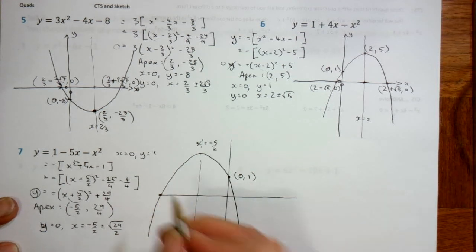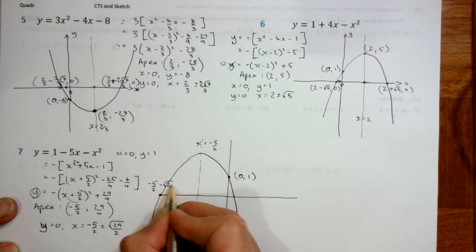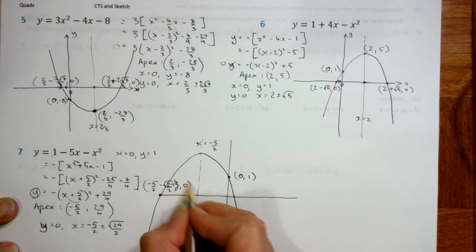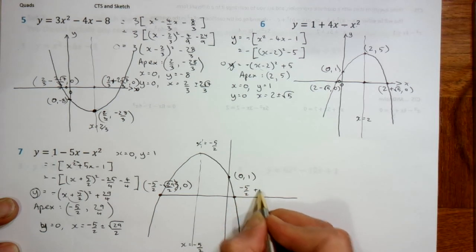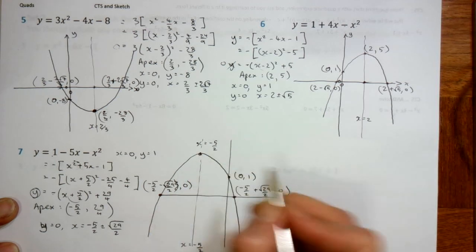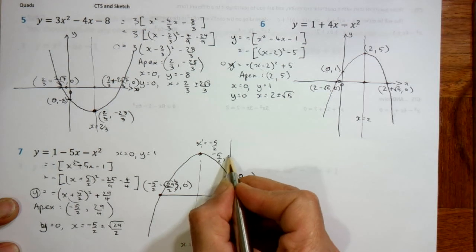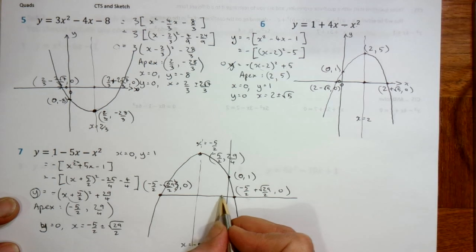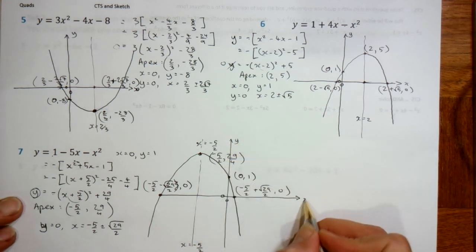So this x value here is minus 5 over 2, take away root 29 over 2, comma 0. This one here is minus 5 over 2, plus root 29 over 2, comma 0, and that apex is minus 5 over 2, comma 29 over 4. Put the 0, 0 in, put the y-axis and the x-axis, and we're done.